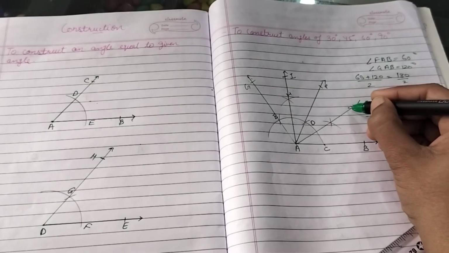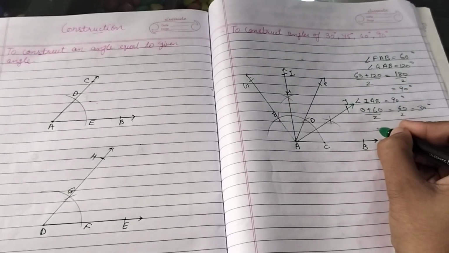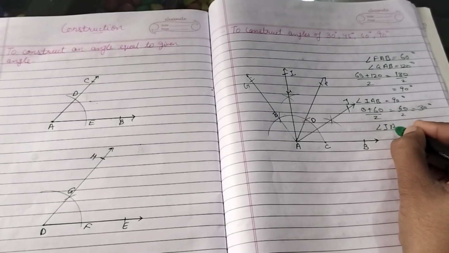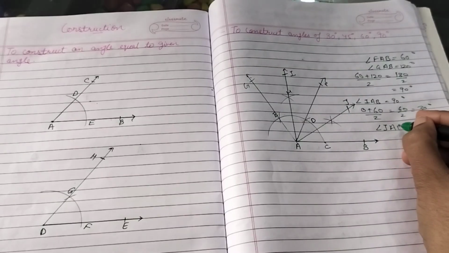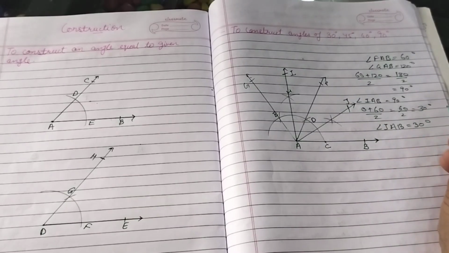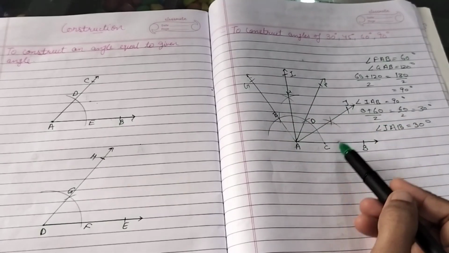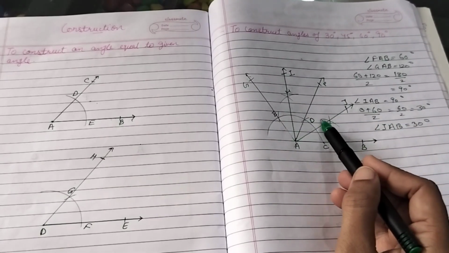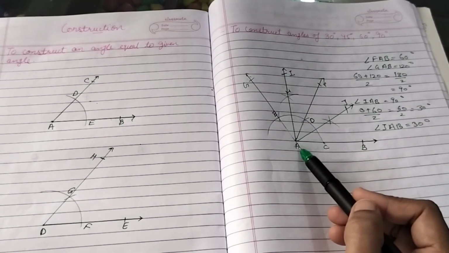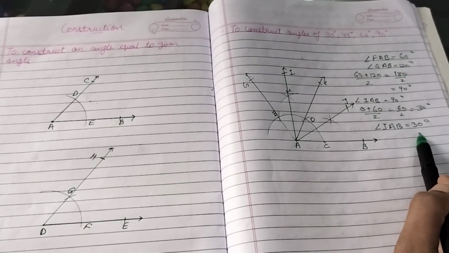Suppose this point is your J. So angle JAB is your 30 degree. We have bisected your 0, this is your 0 degree, this is your 60 degree. So we have bisected 0 and 60. So this angle JAB will be your 30 degree.